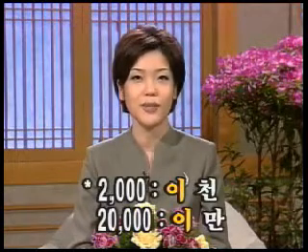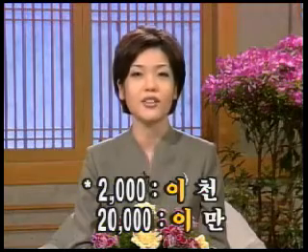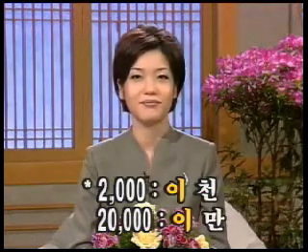Now, what about 20 then? Well, in English we don't say two-ten, but in Korean we use this form just like in 200. So 20 in Korean is 이십. 2,000 and 20,000 are also based on the same structure. So 2,000 is 이천 and 20,000 is 이만.